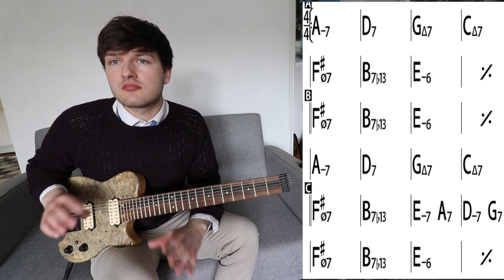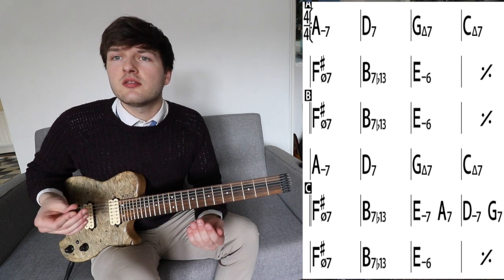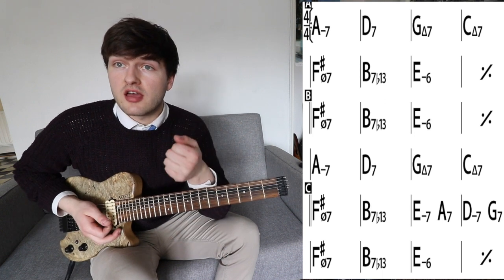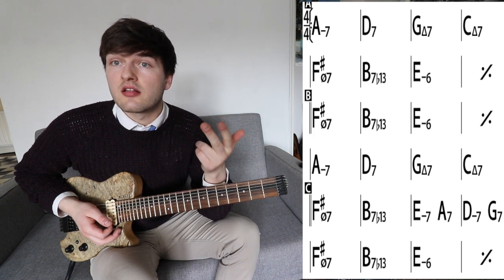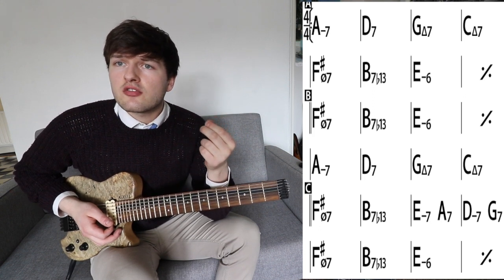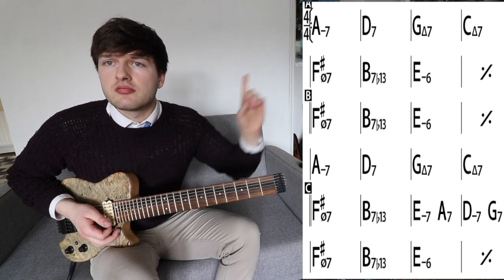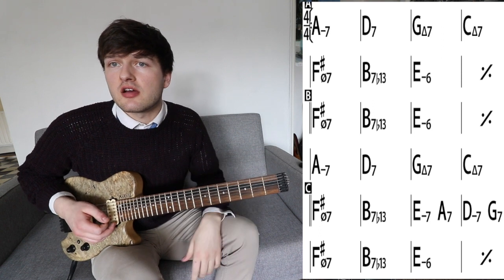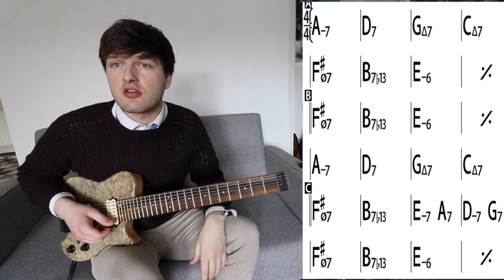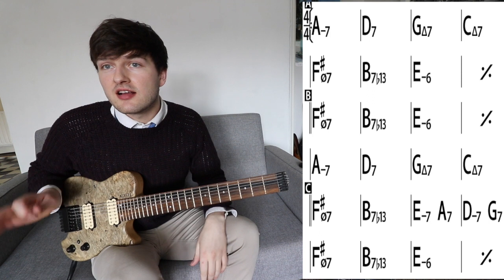For this and all jazz standards, you'll need to be able to play three important scales: the major scale, the harmonic minor scale and the melodic minor scale. If you're not familiar with those scales, I'll put a card up here to some videos that I've done to teach you how to play them. If you already know your scales, let's plod on.